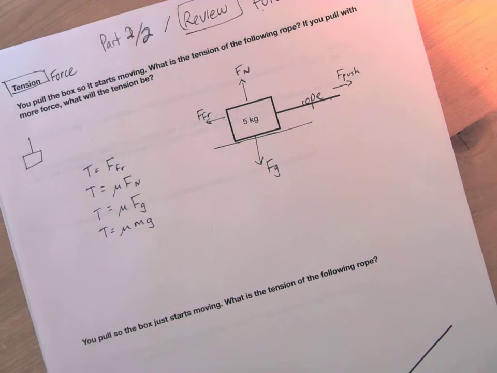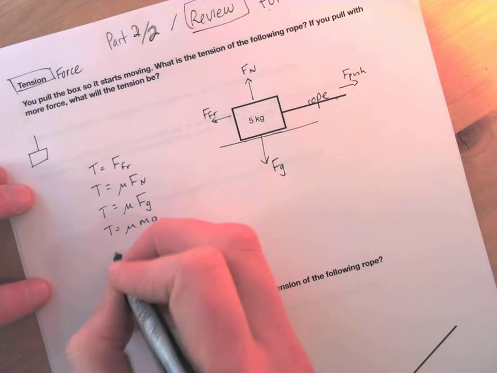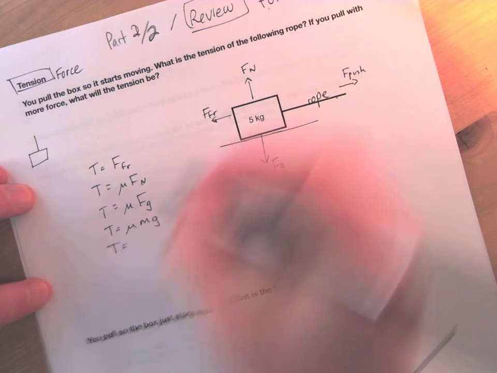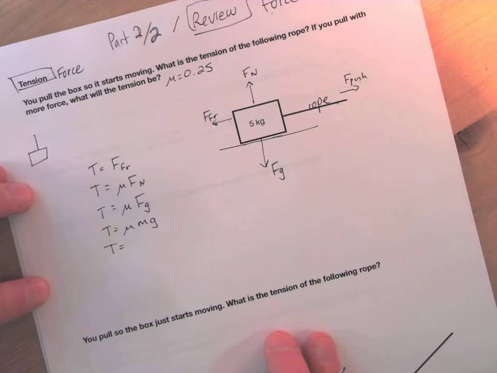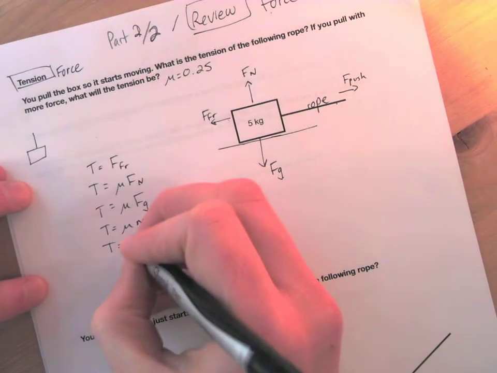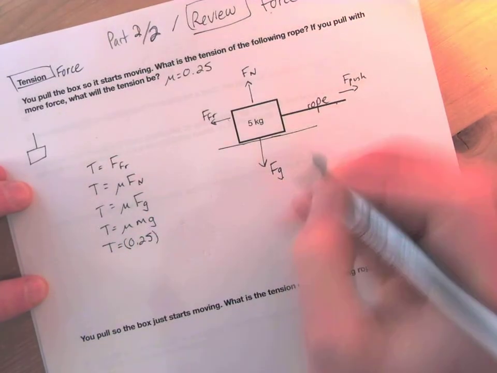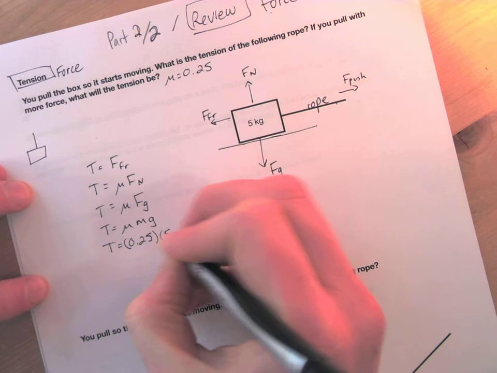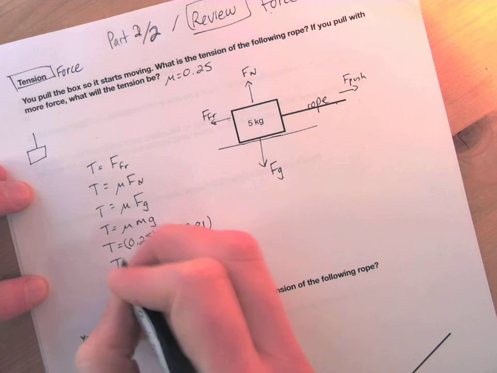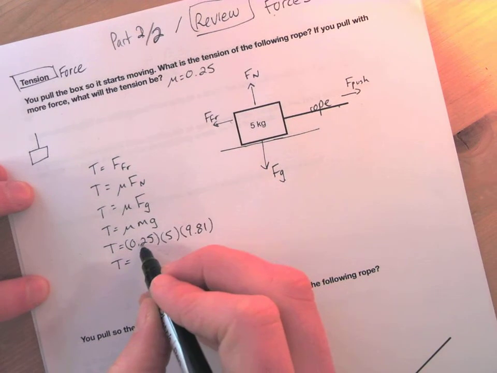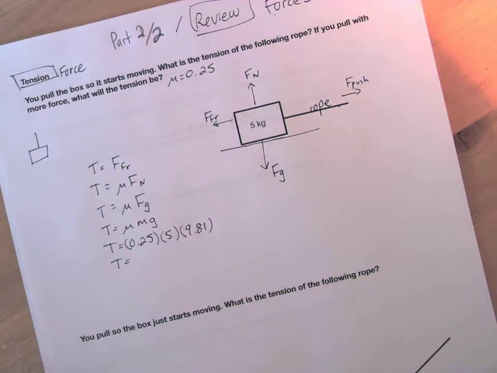Sometimes g is written instead of a for acceleration, if that's 9.81. They don't give mu in the question, so let's write one down: 0.25. Let's say they give that in the question. Our mass is 5 kilograms, and our gravity acceleration is 9.81. So overall, our force of friction is 0.25 times 5 times 9.81.